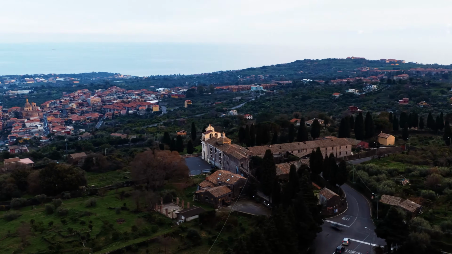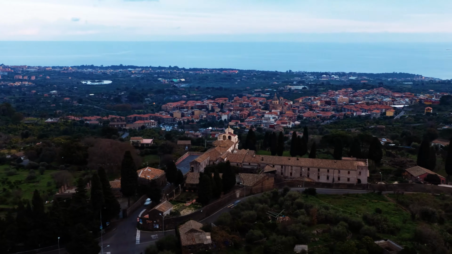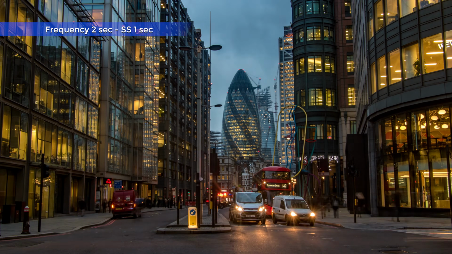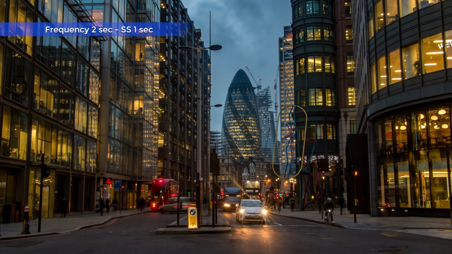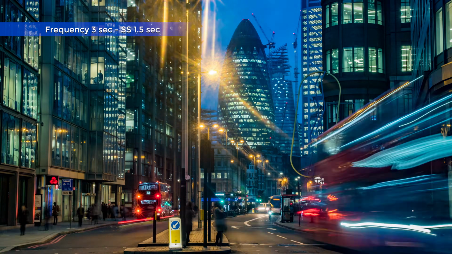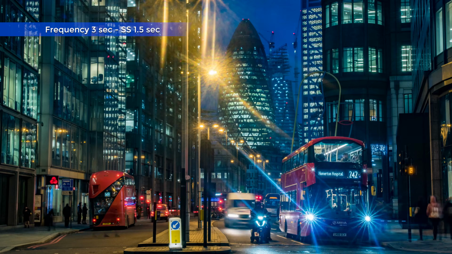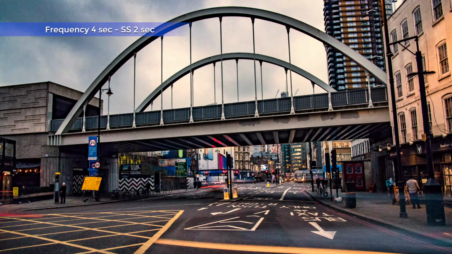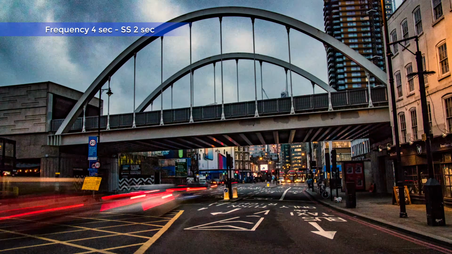A very important factor to achieve good quality in time-lapses or hyperlapses is the correct amount of motion blur. If we want to get a smooth movement in the moving parts, we should aim to set the shutter speed at 1 second when using an interval of 1 shot every 2 seconds. A shutter speed of 1.5 seconds with a shot every 3 seconds. And 2 seconds for a shot every 4 seconds, and so on.